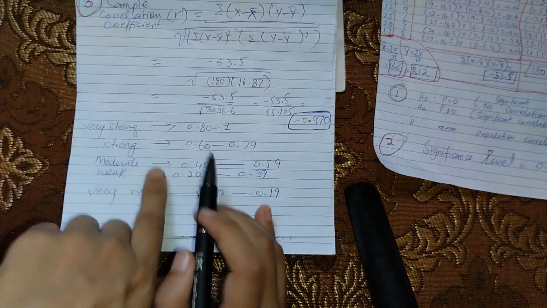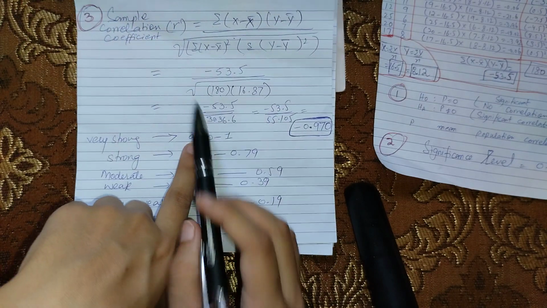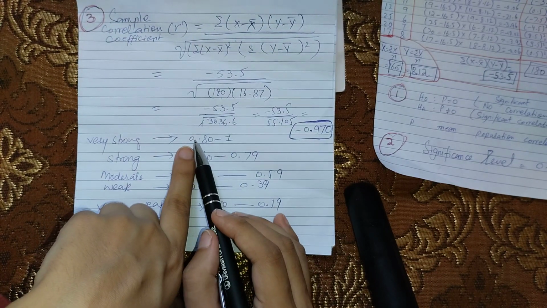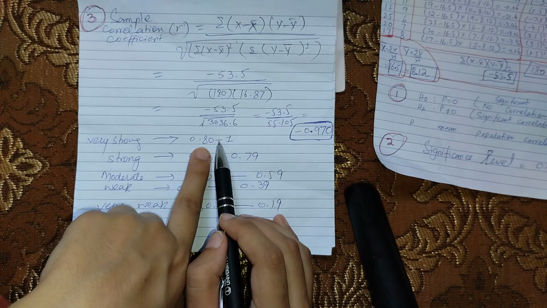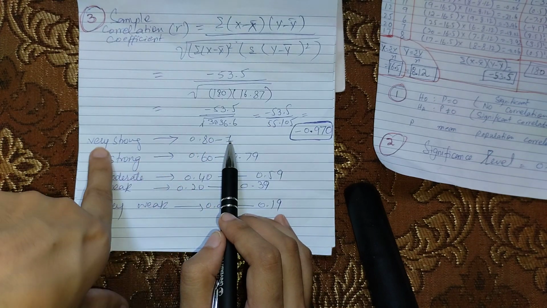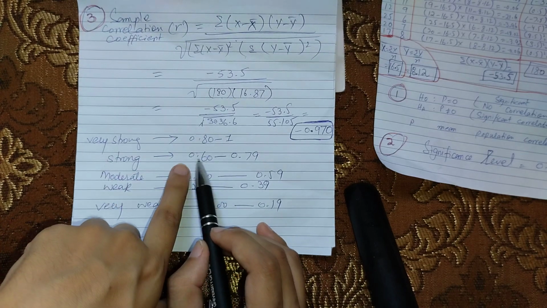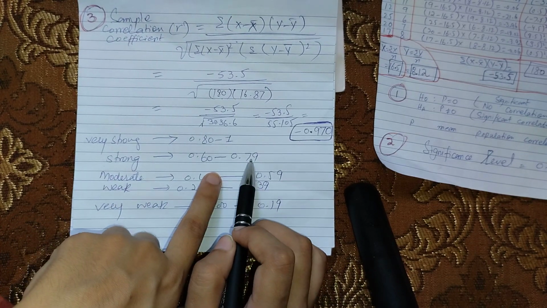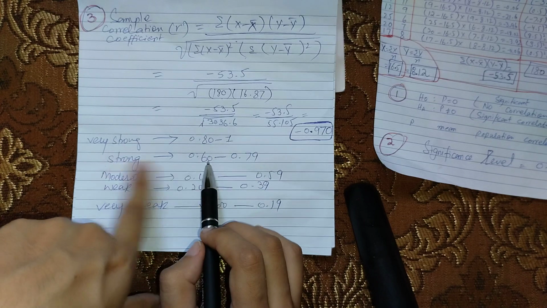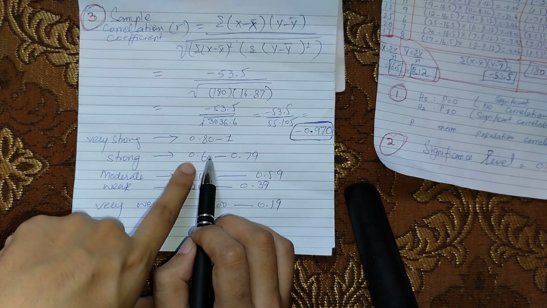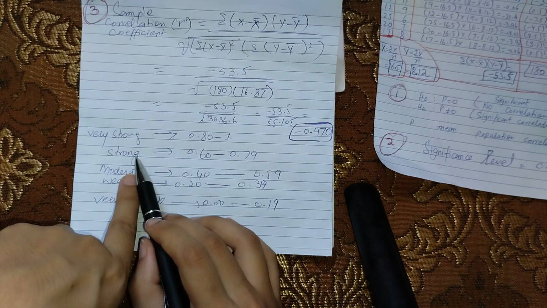Okay, what is the rule of thumb? The rule of thumb says that if your value of R comes between 0.80 to 1, then it is a very strong relationship. If your value of R comes between 0.60 to 0.79, then this correlation is called strong.